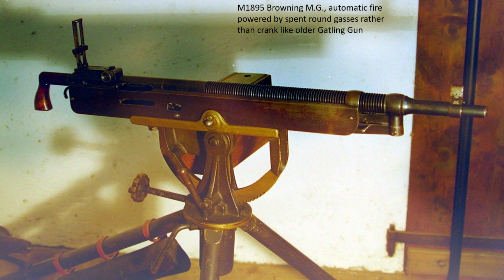This is the Model 1895 Browning machine gun. It's an automatic weapon. It uses gas from spent bullets to expel casings and to bring in the next round from the magazine. It's different than the older Gatling gun, which was crank operated. It was an automatic weapon powered by a crank. This weapon uses gases, much more like a modern machine gun, and it saw some service in the Spanish-American War, having been developed just a few years before.